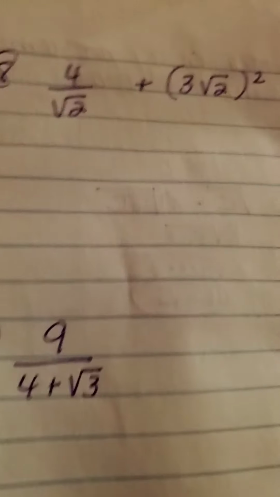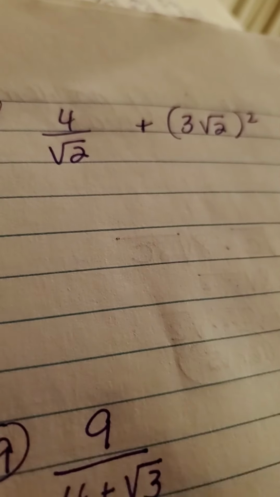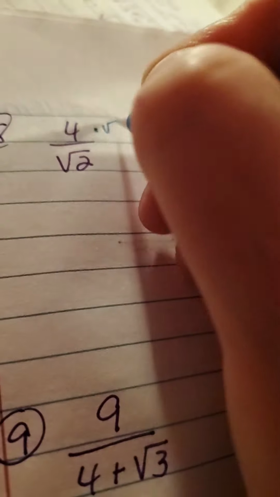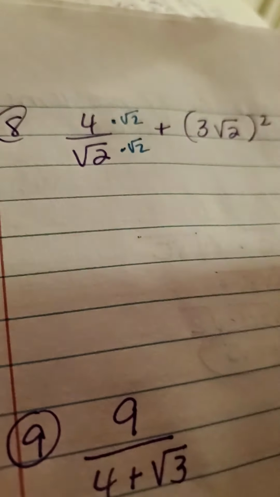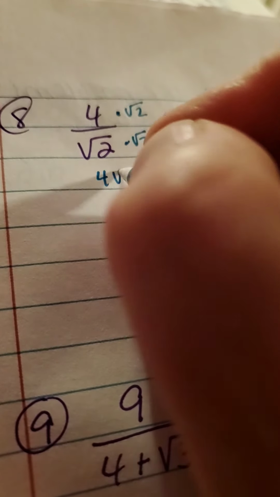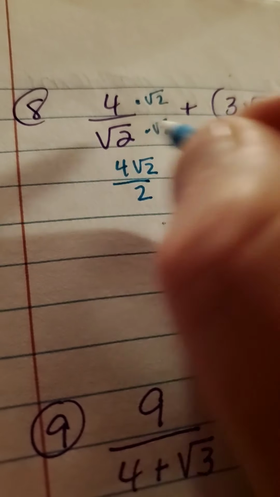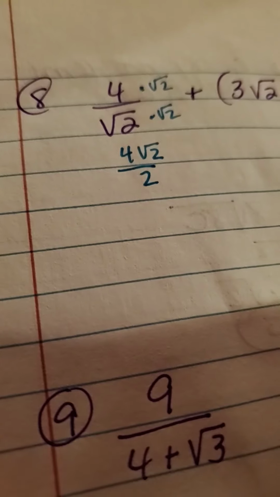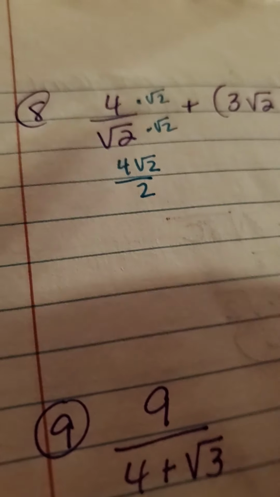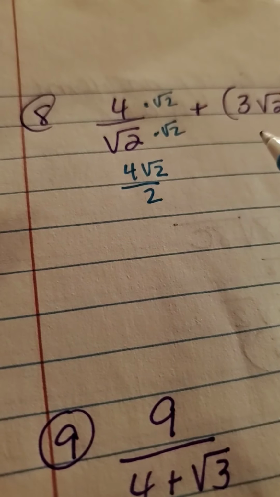So I think I have 3 more problems. So 3, oh sorry, number 8 I mean. There's 2 parts to it. I am going to rationalize that. Notice these don't just cancel. I know some of you were canceling, I saw in the Edpuzzle or whatever else I was looking at.